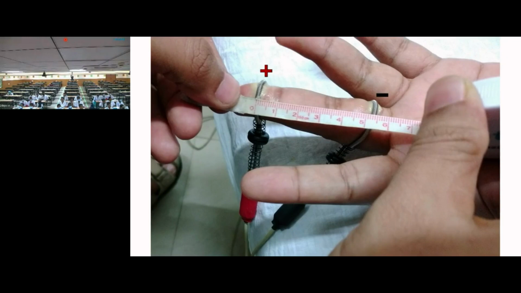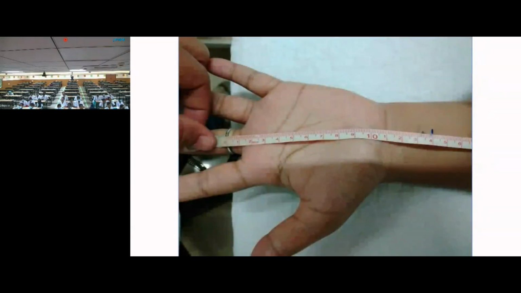Now we have to stimulate the nerve at a distant point, right? So usually for median nerve, we'll be keeping at 14 centimeter. That is where we are going to get the adequate response. So along the course of the nerve, from the active electrode, measuring 14 centimeter and using the sketch pen, we'll mark the stimulating area. Fine. So this is going to be 14 centimeter.